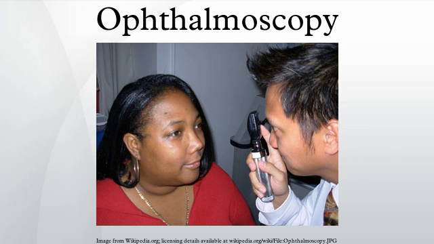The direct ophthalmoscope is an instrument about the size of a small flashlight with several lenses that can magnify up to about 15 times. This type of ophthalmoscope is most commonly used during a routine physical examination.